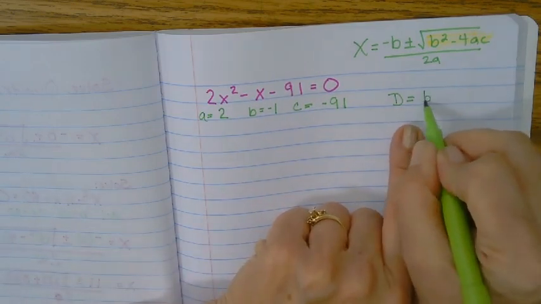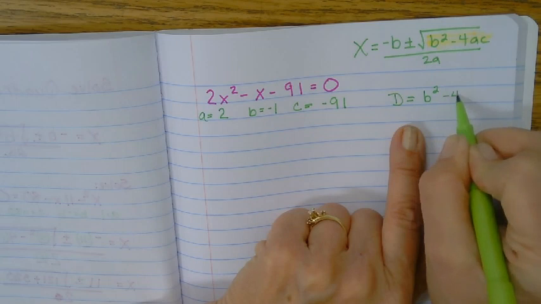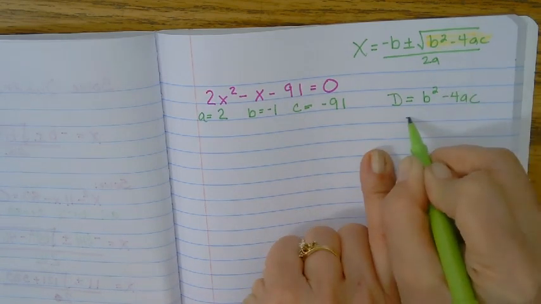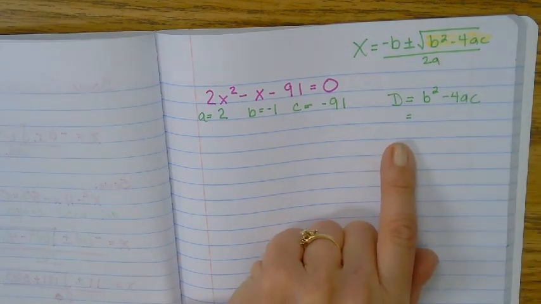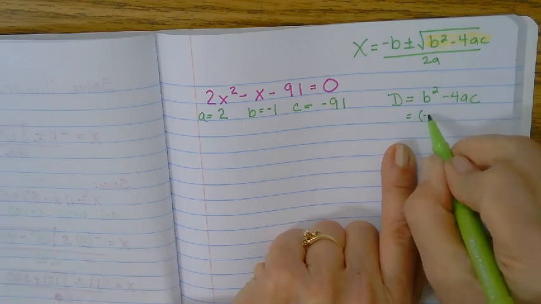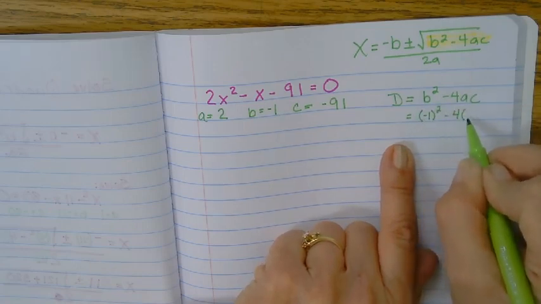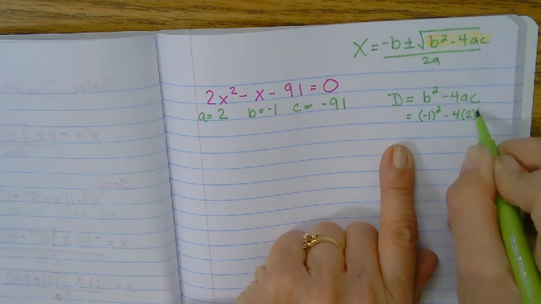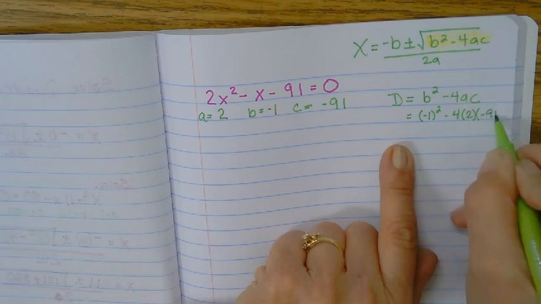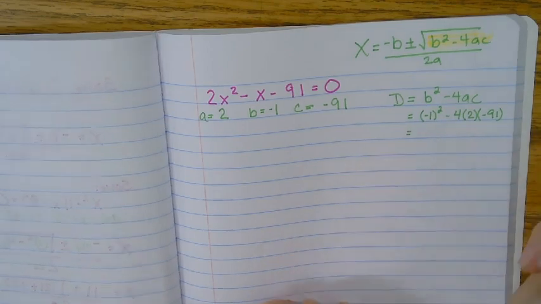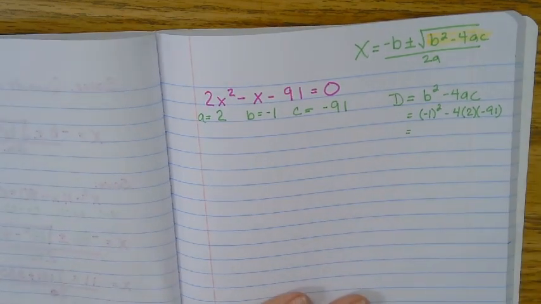So the discriminant is b squared minus 4ac. So b squared is going to be negative 1 squared minus 4 times 2 times negative 91. And let's just simplify that.